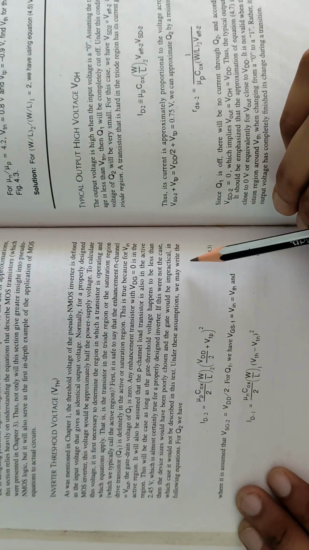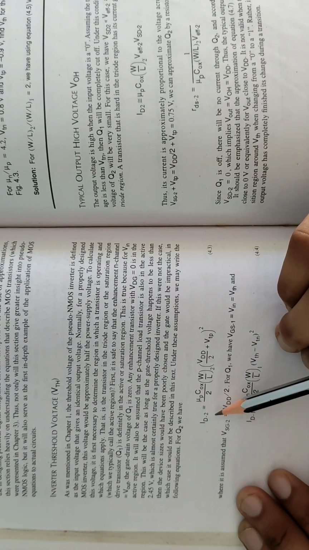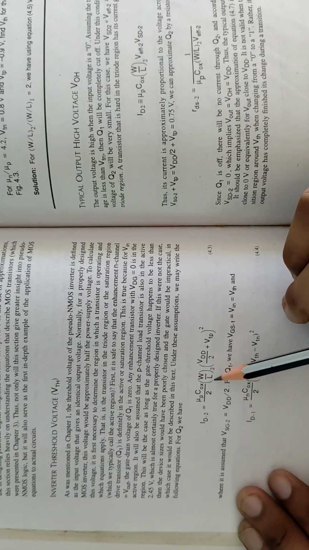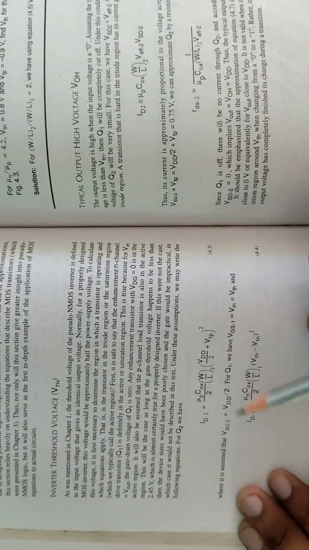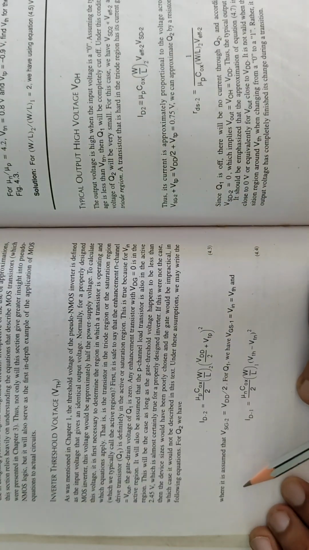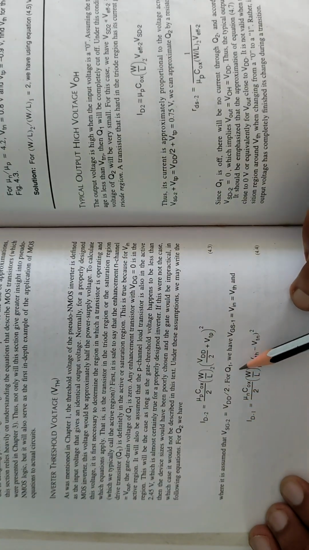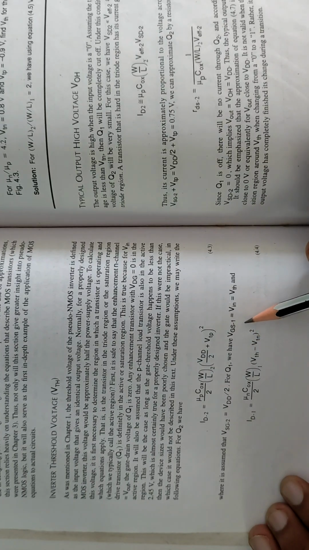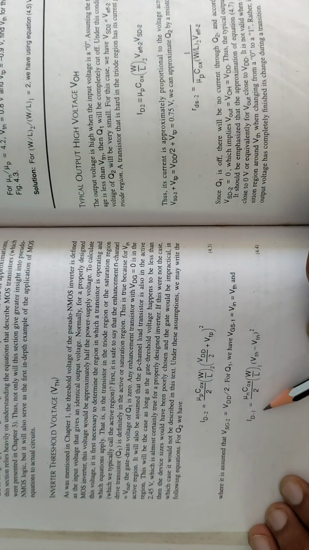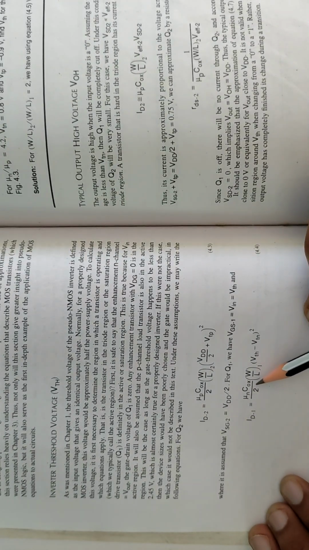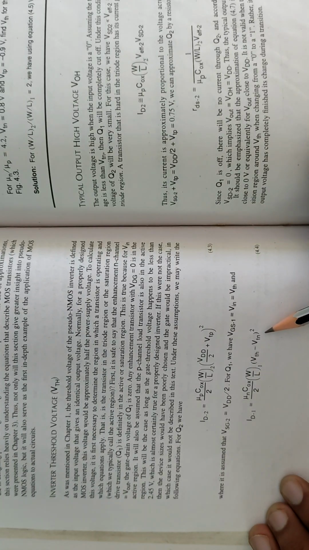Under these assumptions, we may write the following equations. For Q2 we have ID2 equal to νP Cox by 2 W by L2 times (VDD by 2 plus VTP) whole square, where it is assumed that VSG2 equals VDD by 2. For Q1 we have VGS1 equal to VTH, and ID1 is equal to νN Cox by 2 W by L1 times (VTH minus VTN) whole square.